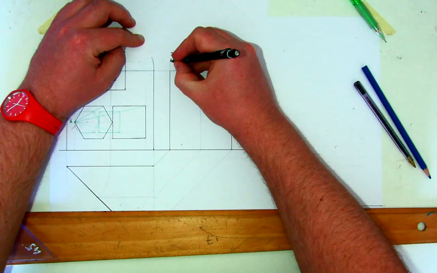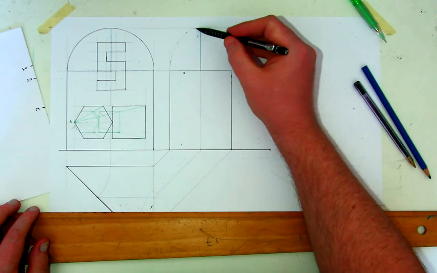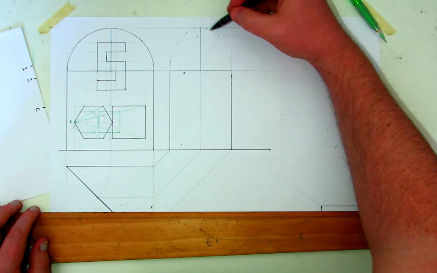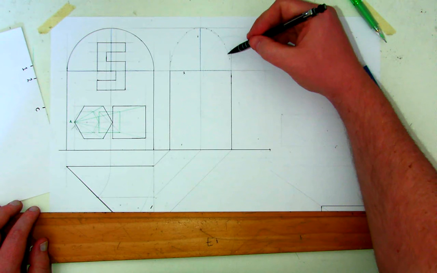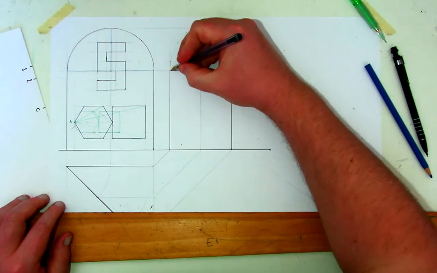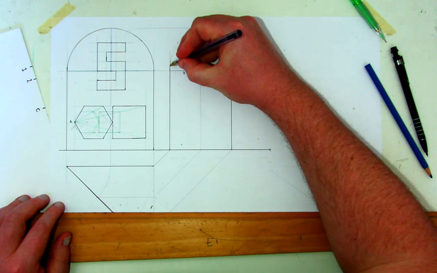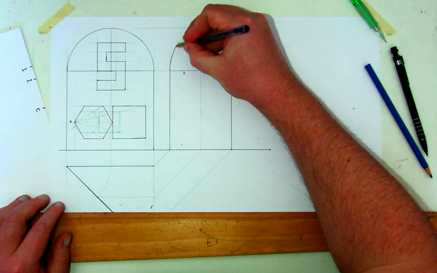Right, so there's my points going around. Draw that very, very light line to give myself a guide. And then I draw in one line on my curve.